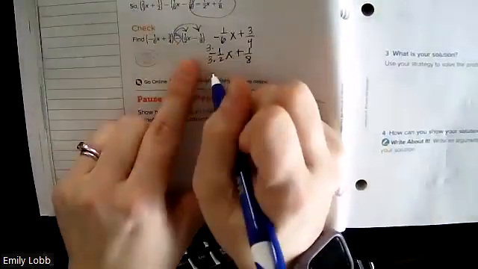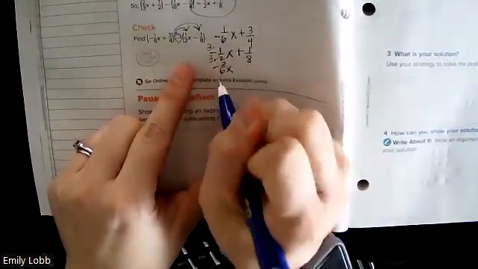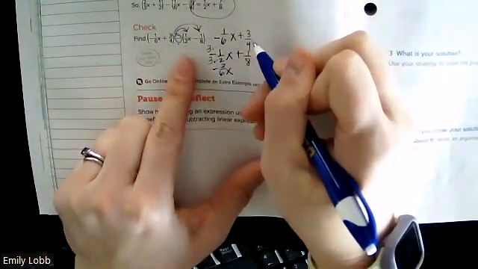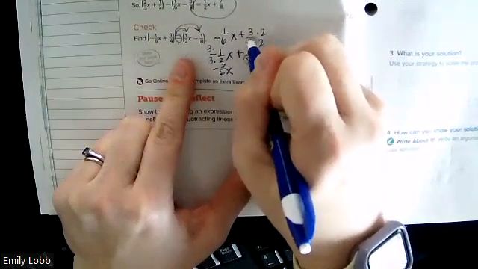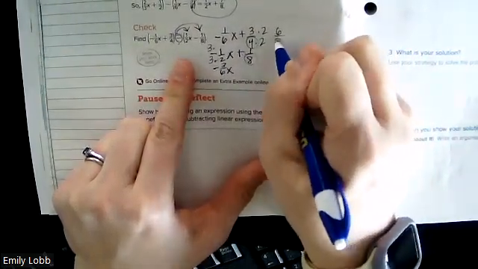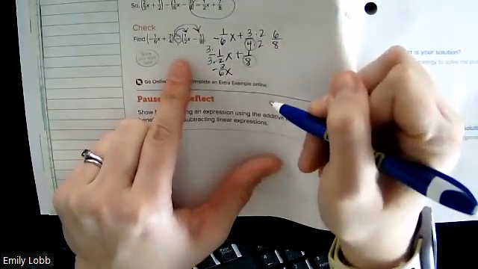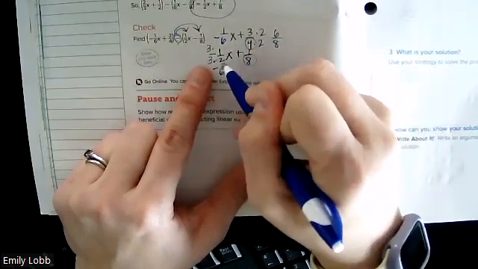So this becomes negative 3/6x. And this becomes, we got to multiply them both by 2 because we want it to have the same denominators. This becomes 6/8. So this is negative 4/6, right?